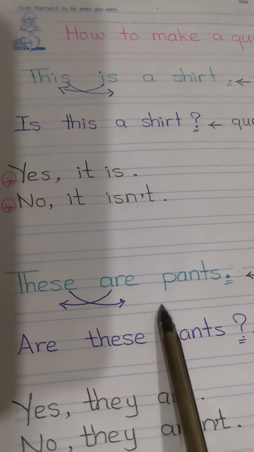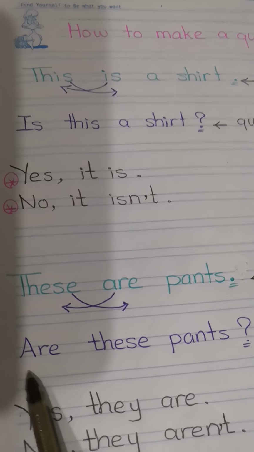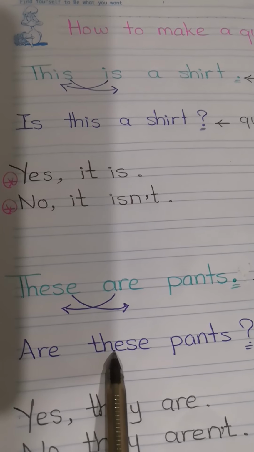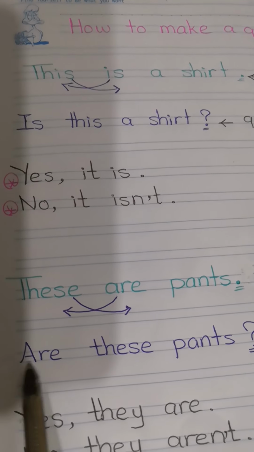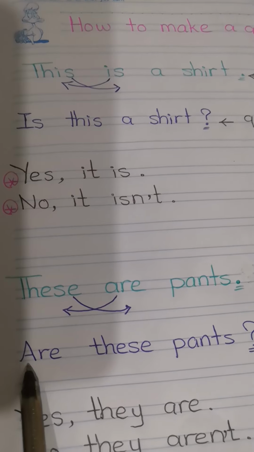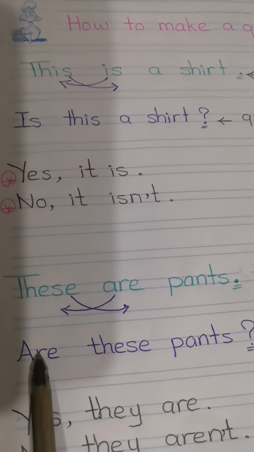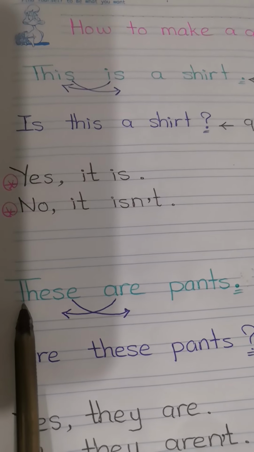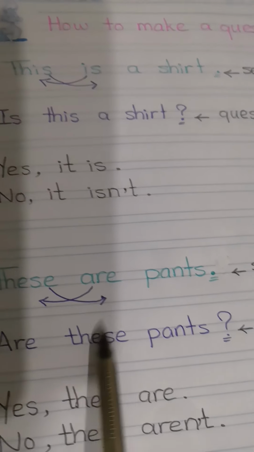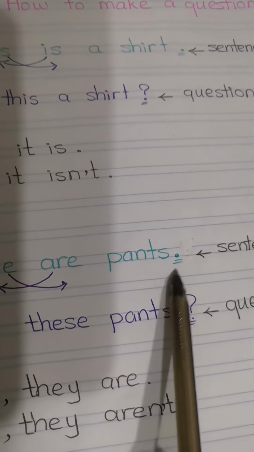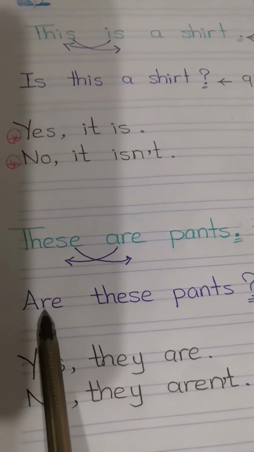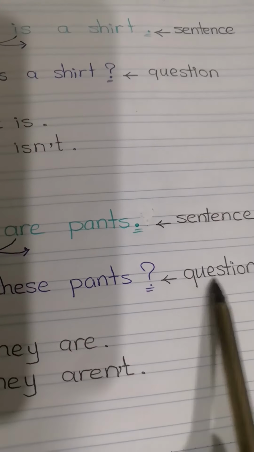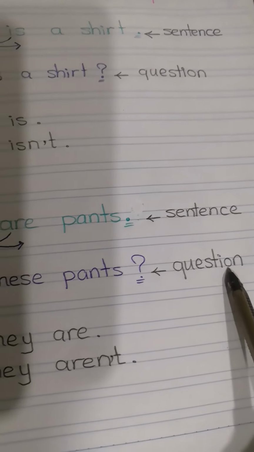Let's make a cross. We will start with "are" and put "these" inside the sentence. When we start with "are", we will put the A in capital form. Are these, the T here is small, not capital like this one. Are these panties? And put what? A question mark. This is a question now.